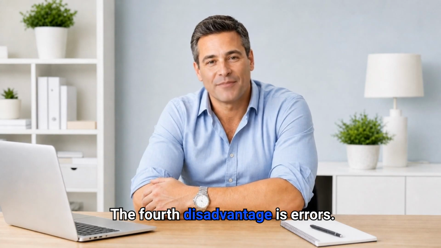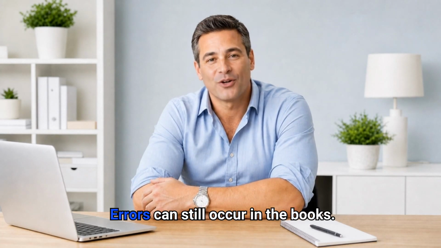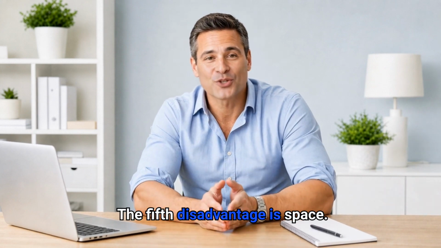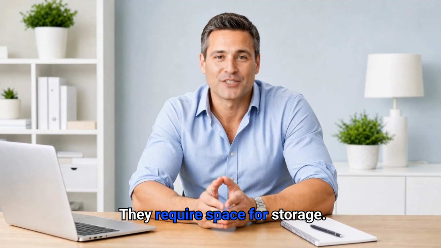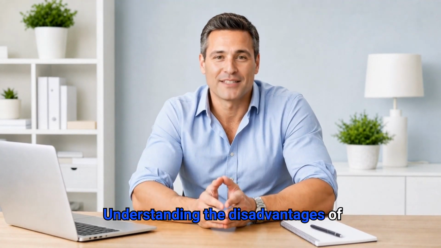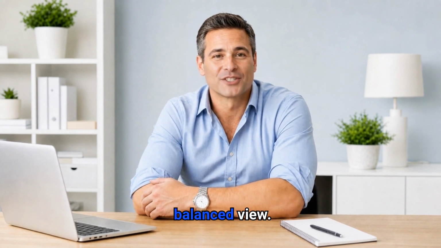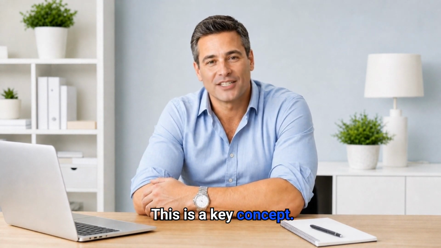The fourth disadvantage is errors. Errors can still occur in the books. The fifth disadvantage is space. They require space for storage. Understanding the disadvantages of books of original entry is essential for a balanced view. This is a key concept.